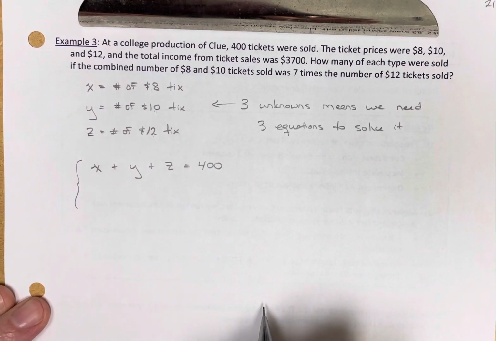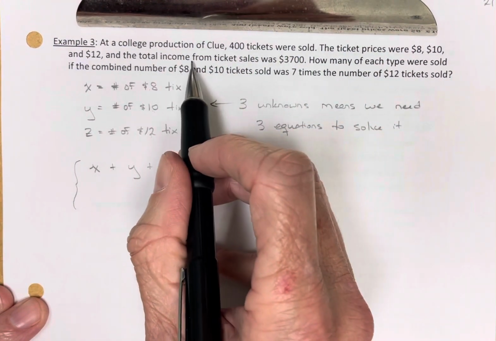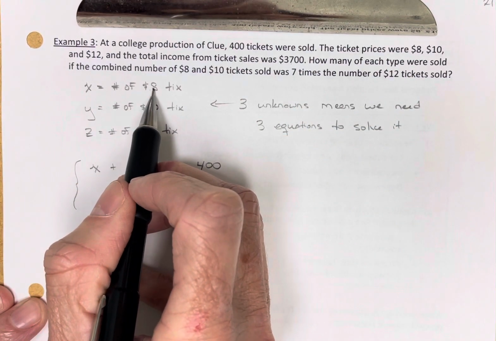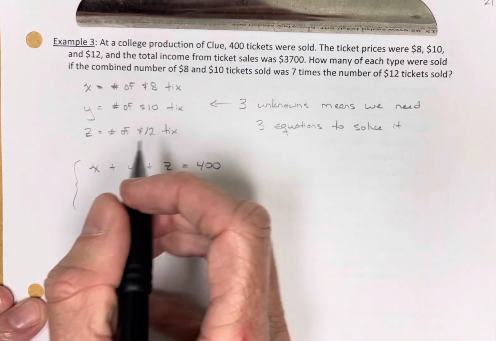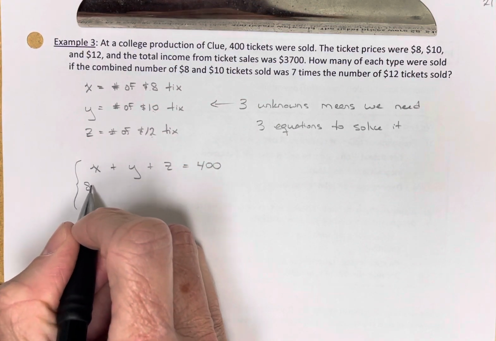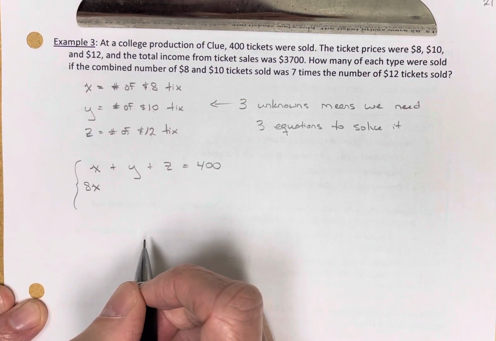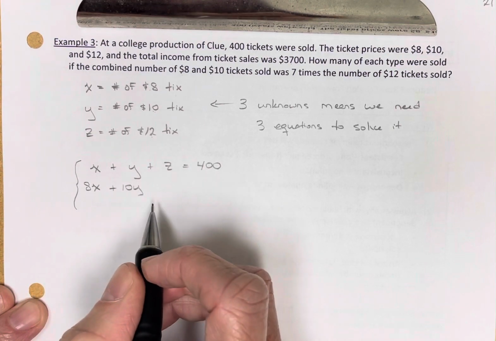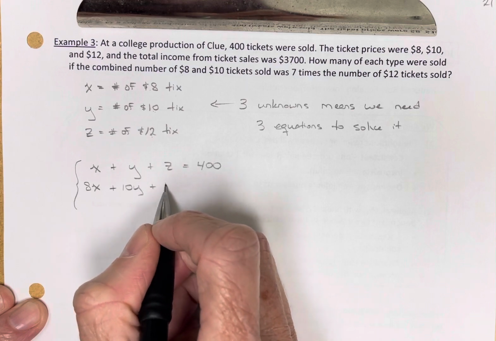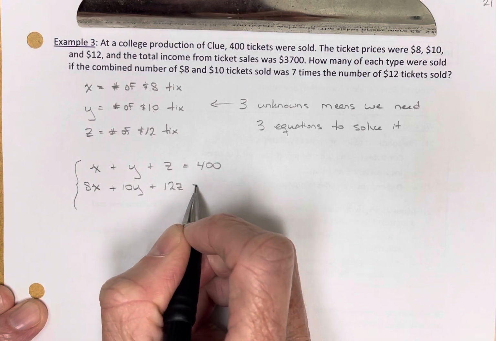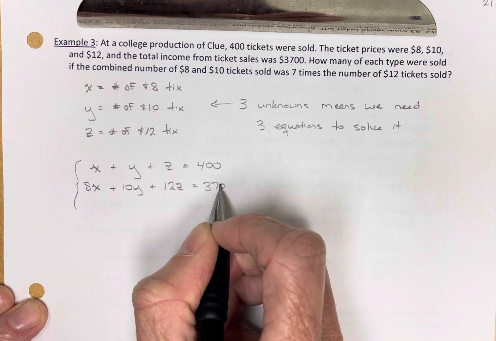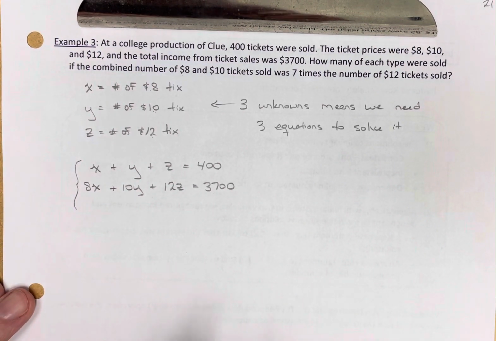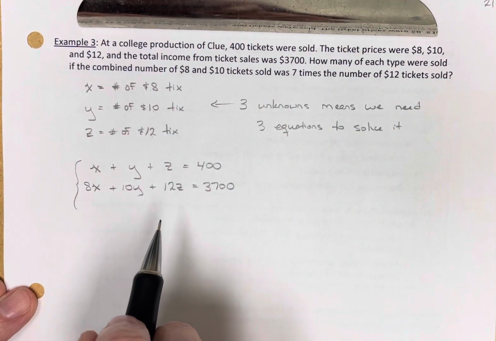Okay? Second equation, the total income was $3,700. Well, every $8 ticket cost $8. Go figure. So 8 times the number of tickets in the $8 pile, plus 10 times the number of $10 tickets, plus 12 times the number of $12 tickets, gives us a total income of $3,700. That's our second equation. Again, reading from the problem.